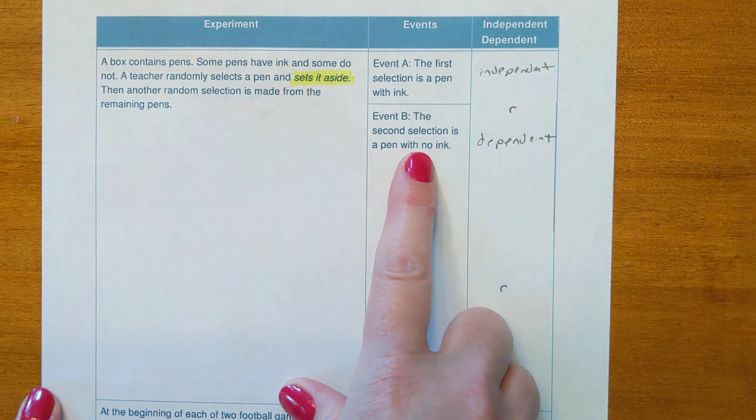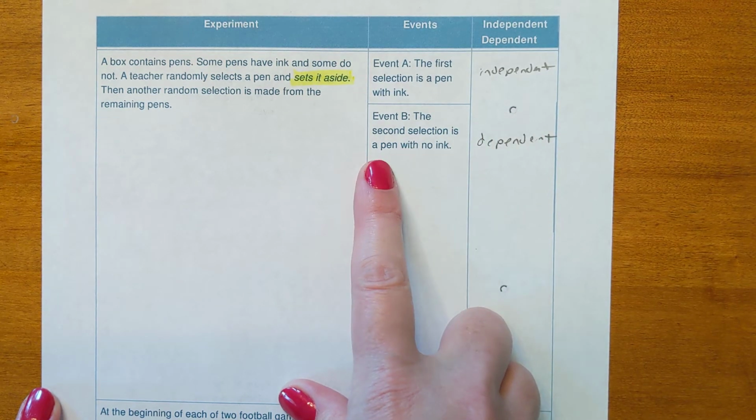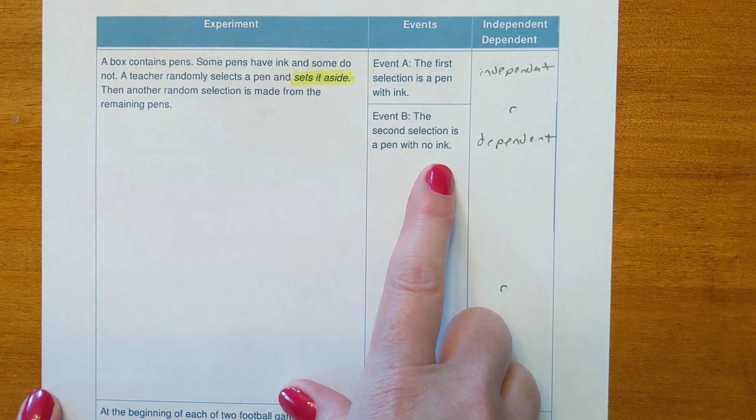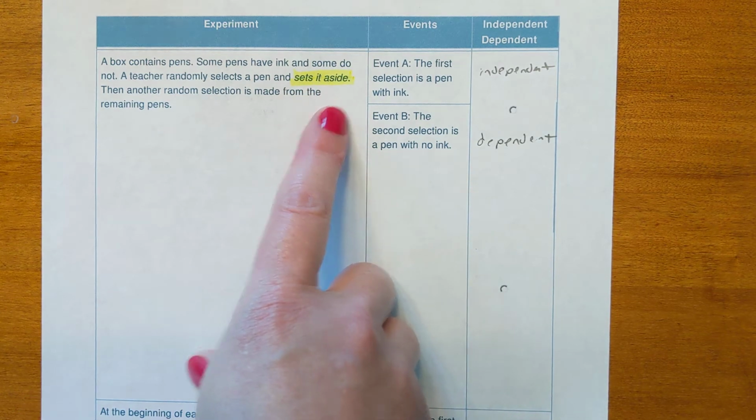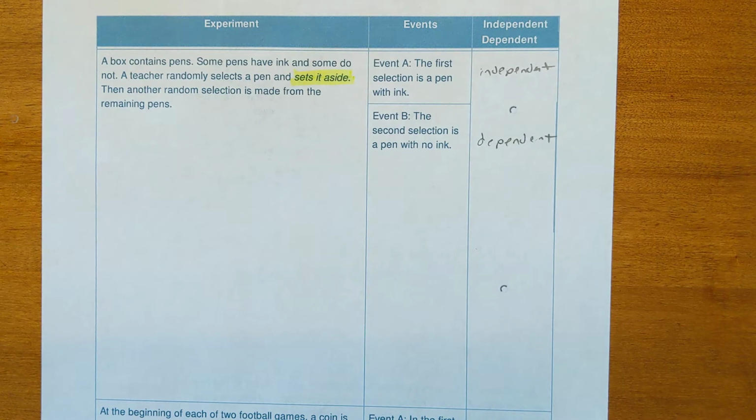And then event B, the second pen selection is a pen with no ink. Well, that got affected because we took one out. So that changes the odds or the probability that we're going to get another pen without ink. So that's dependent on what happened in event A.